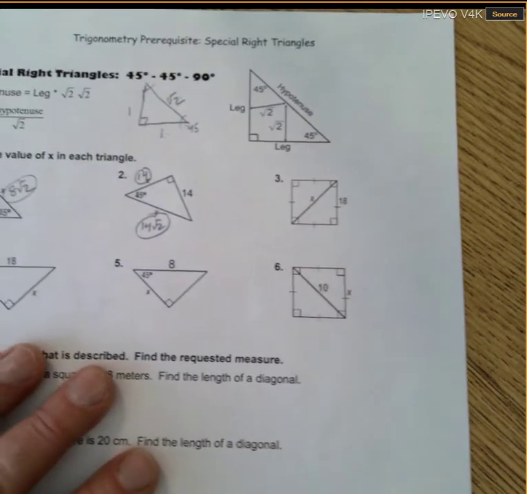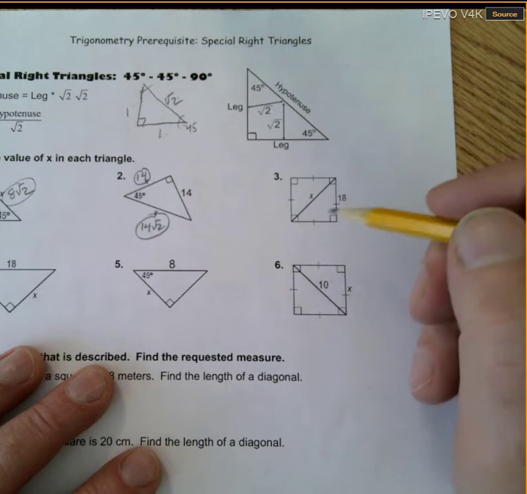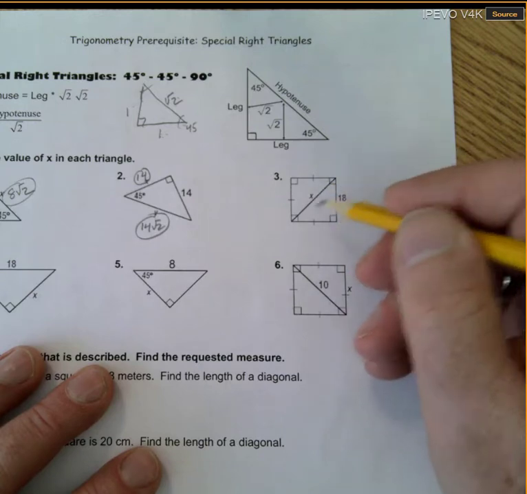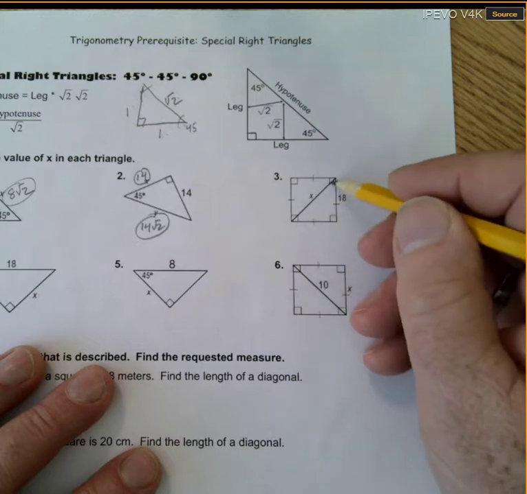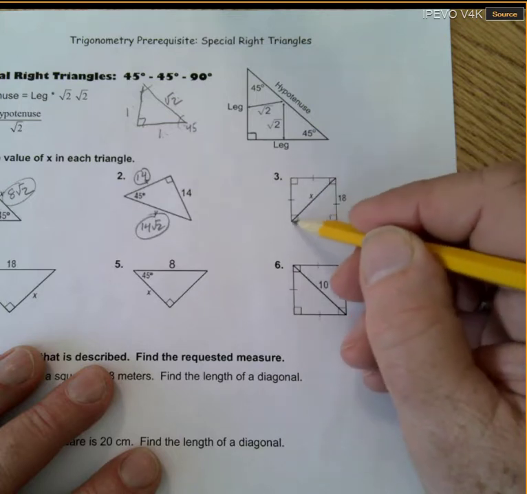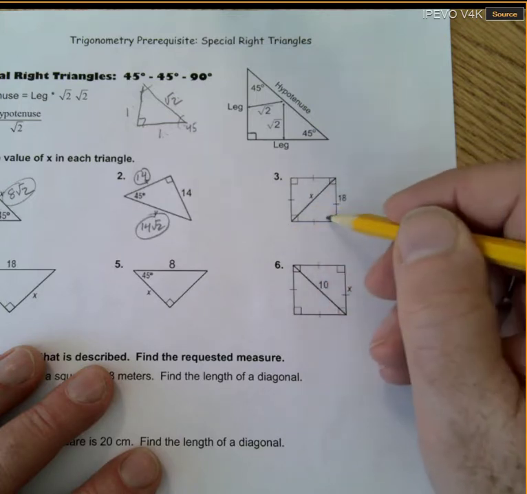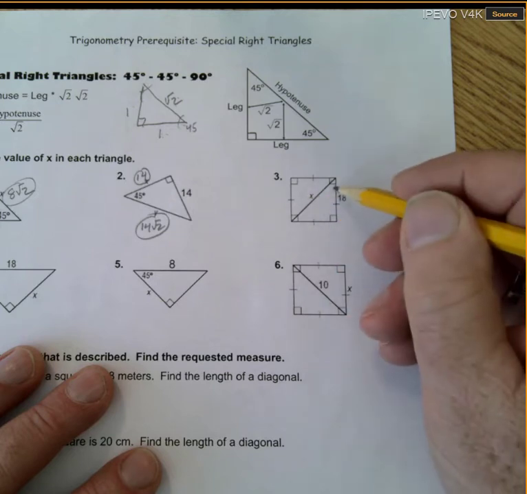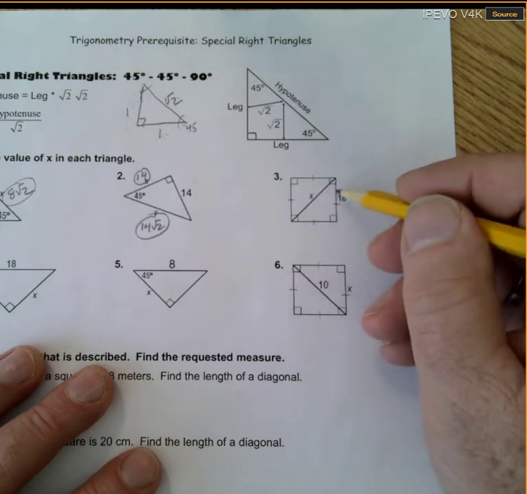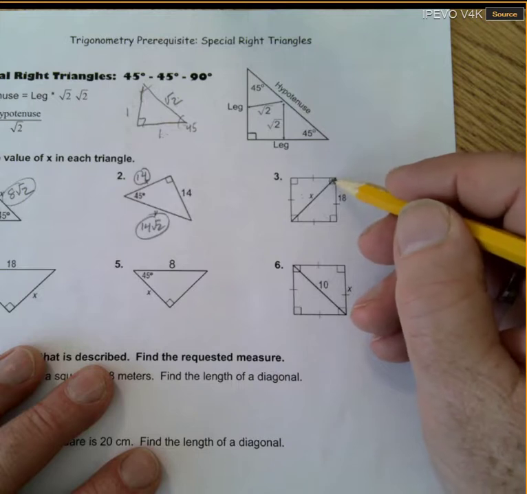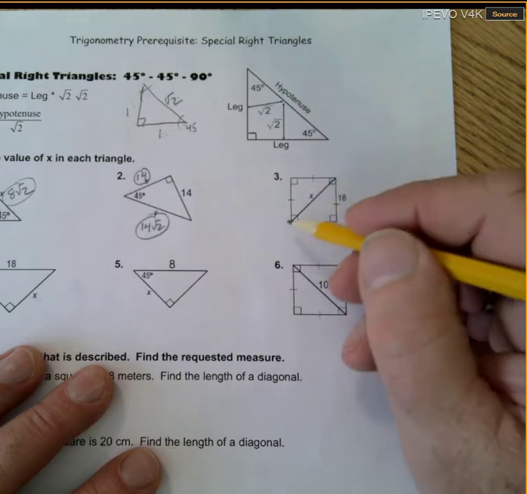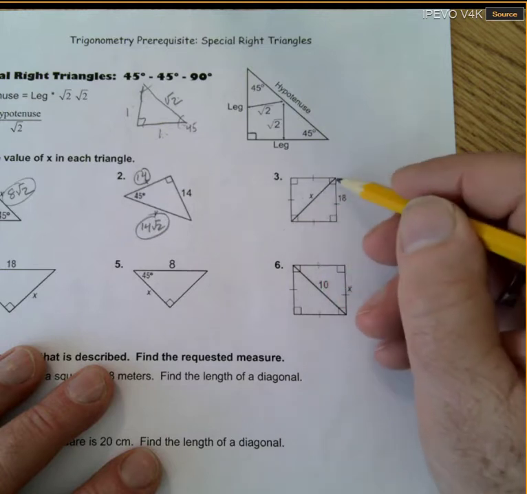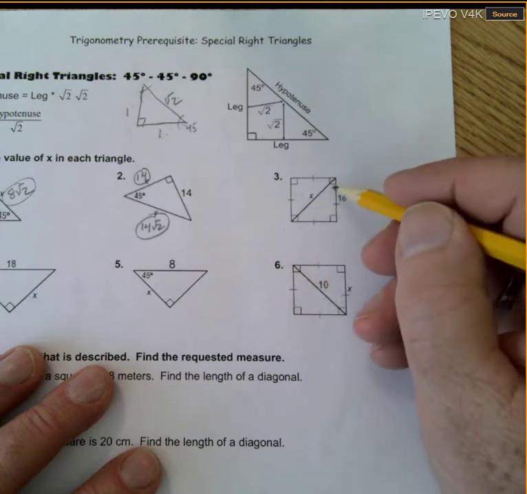Number 3, see what we got. They're giving us a side. Now, this square is bisected in area by this diagonal, and we have two congruent triangles set up. The diagonal of a rhombus, which a square is, diagonals bisect each other, and diagonals also bisect the vertex angles, or the corners of the square.